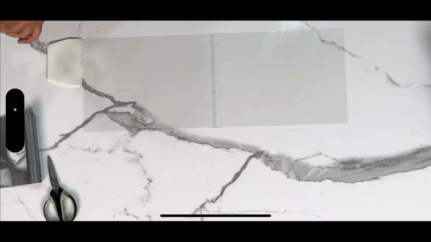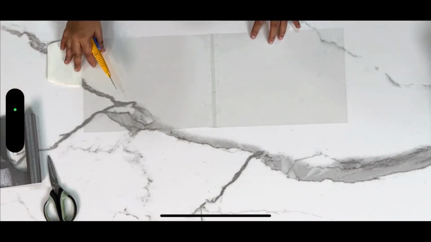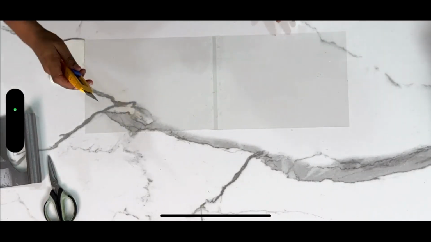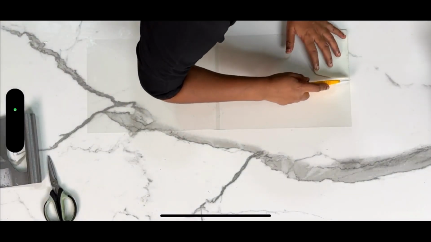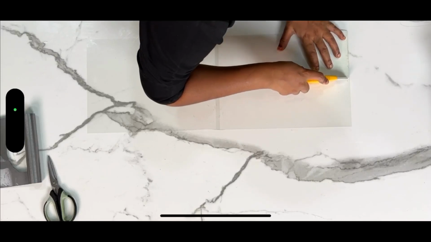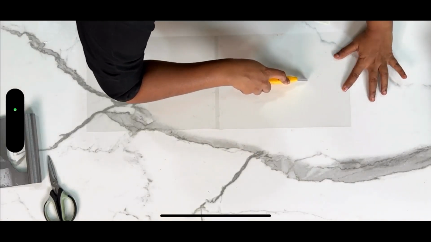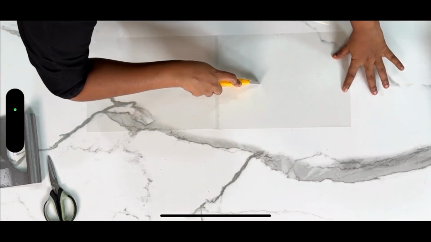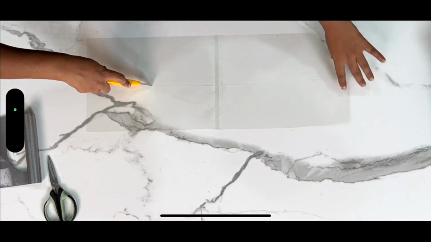I measured how tall the cake was. Now I'm going to cut out the acetate sheet for the collar.